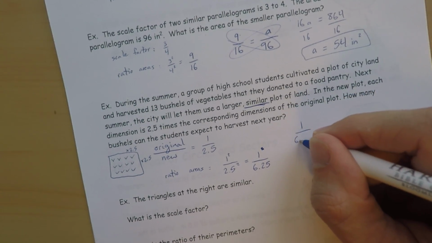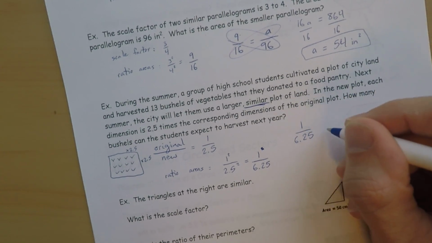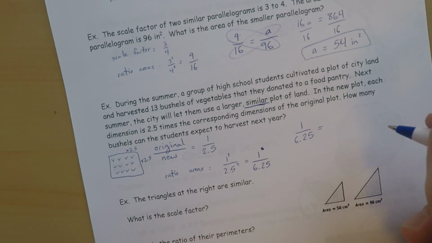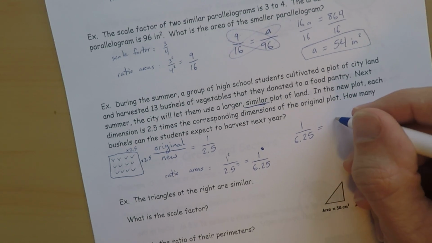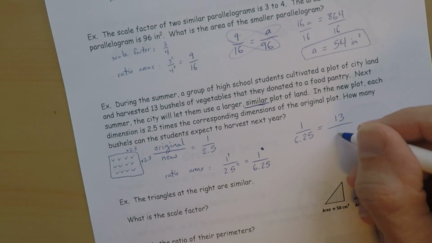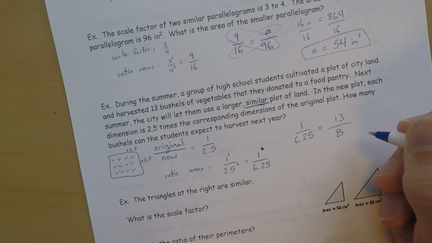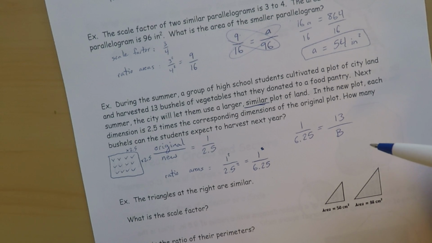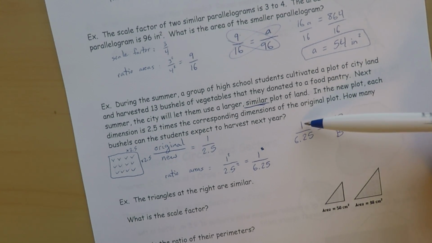So set up a proportion to see about how many bushels we can expect next year. Original plot of land is to new plot of land, as in the original harvest we got 13 bushels of vegetables. How many will we get in the new harvest? So we're talking about the area. Old or original is to new, as original is to new.